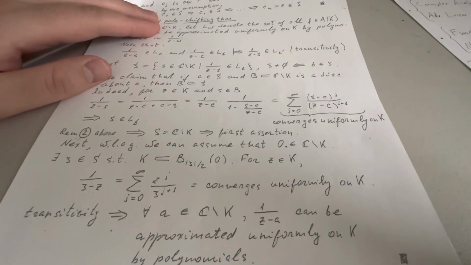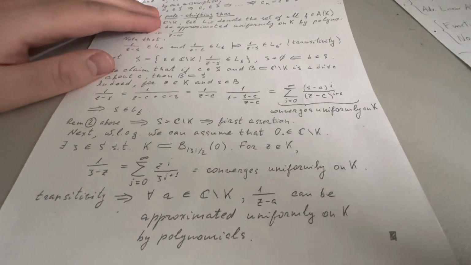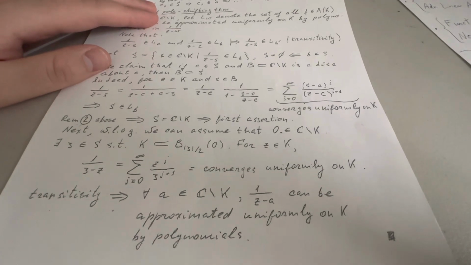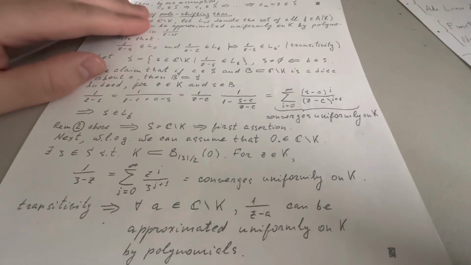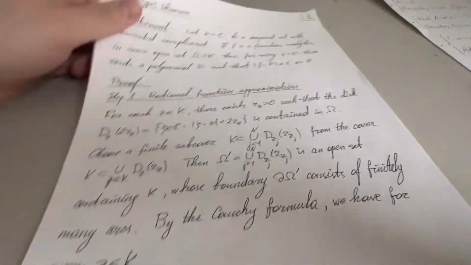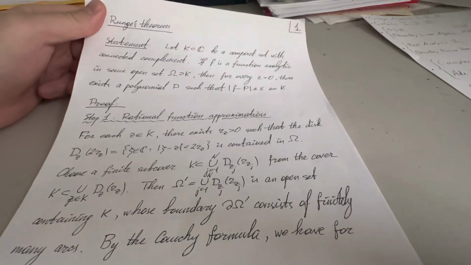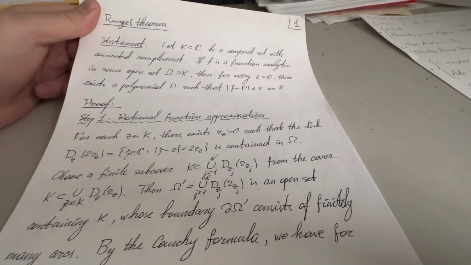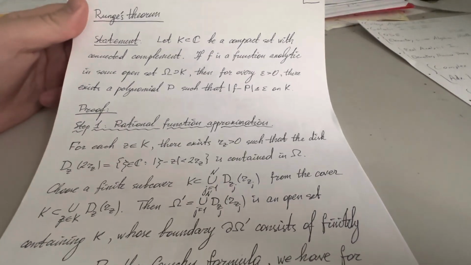If I had to take a guess, he probably got this proof out of the Ahlfors complex analysis book, because that seems to be his favorite text, or at least for complex analysis. My instructor that taught this class did not use a textbook. He did everything from notes. But anyway, that's Runge's theorem.